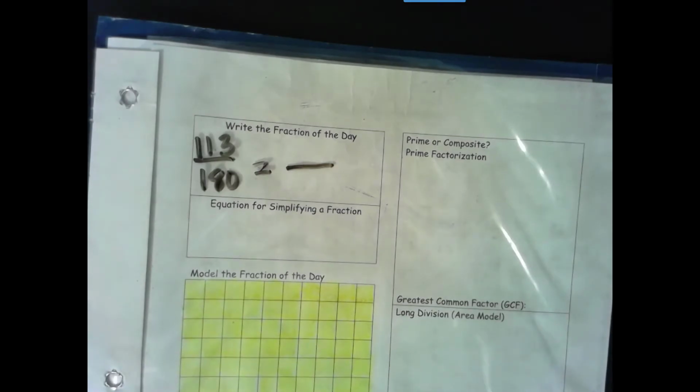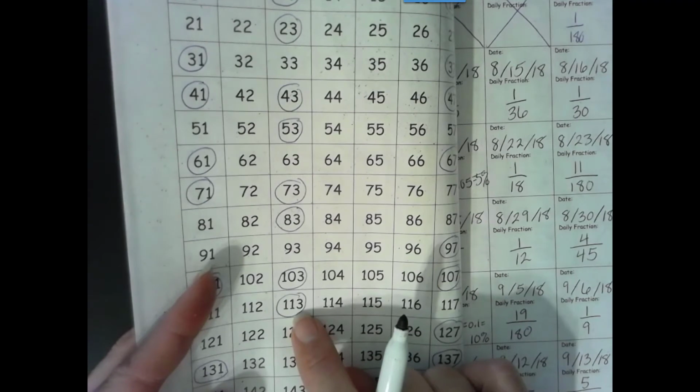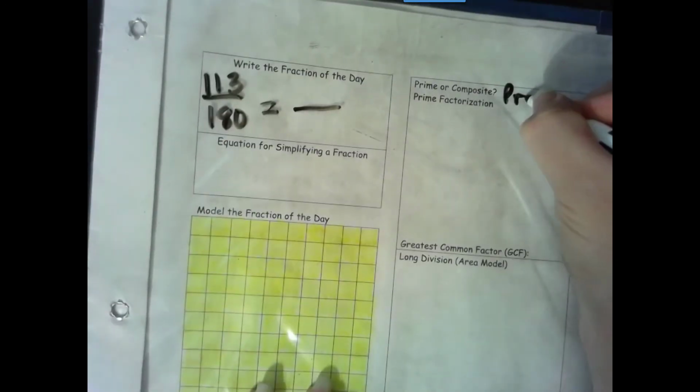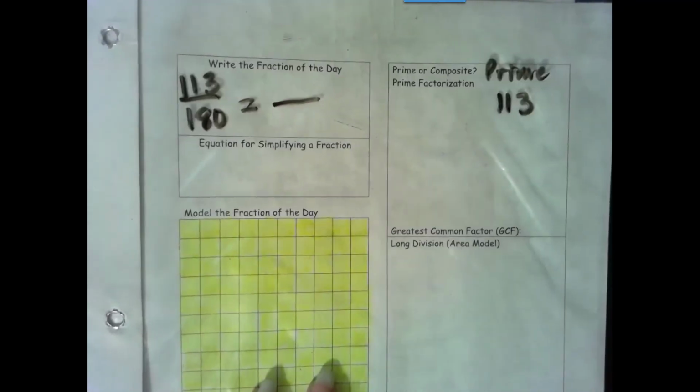So 2 is not a factor. 1 plus 1 plus 3 is 5. 5 is not a multiple of 3, so 3 is not a factor. I'm going to check and see on our prime number sieve. Yes, 113 is prime. So that means our prime factorization for our numerator is done. That's the only prime number I can divide by.